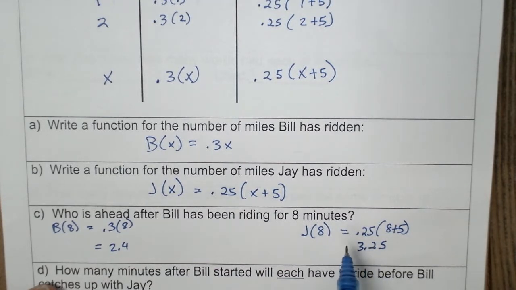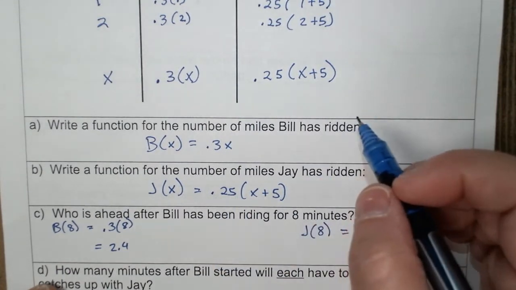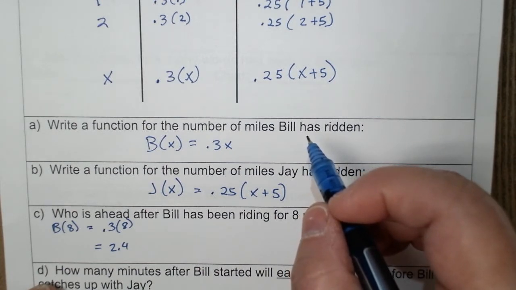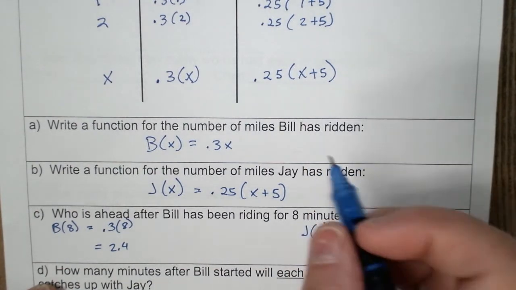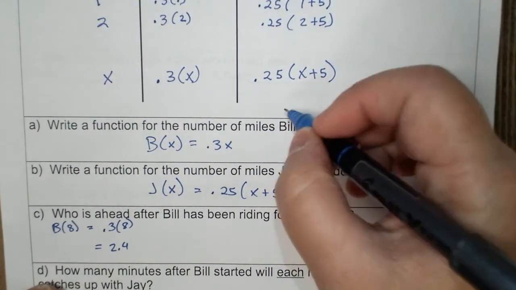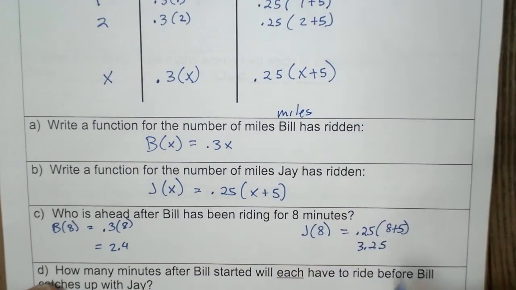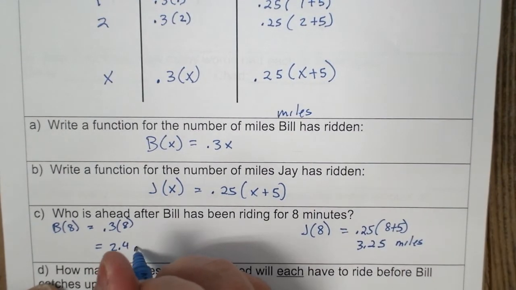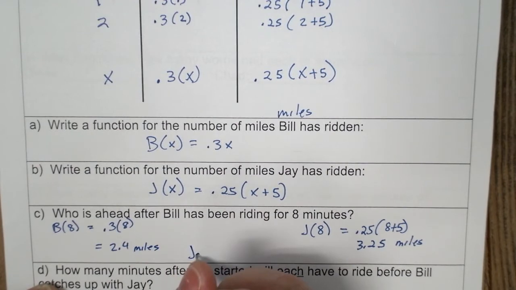And remember that the output is miles. So the output up at the top, the output was miles. So this is 3.25 miles, and this is 2.4 miles. So Jay is ahead.